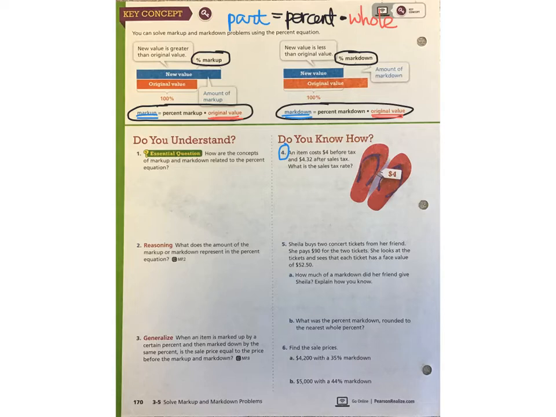So the first thing that we're going to do is subtract to find out how much the price increased. So $4.32, take away $4, makes an increase of 32 cents. So in this problem, the part is 32 cents.